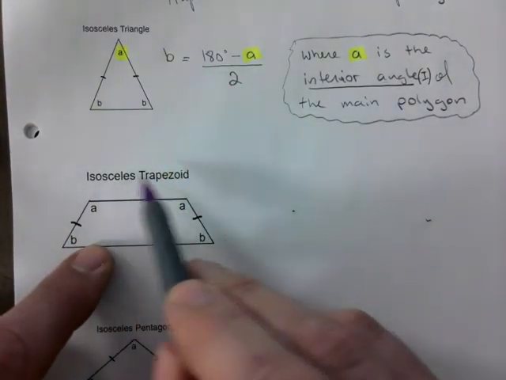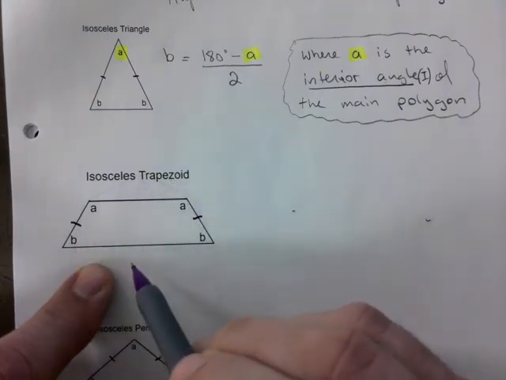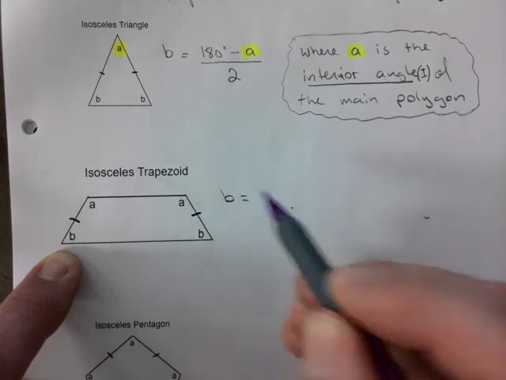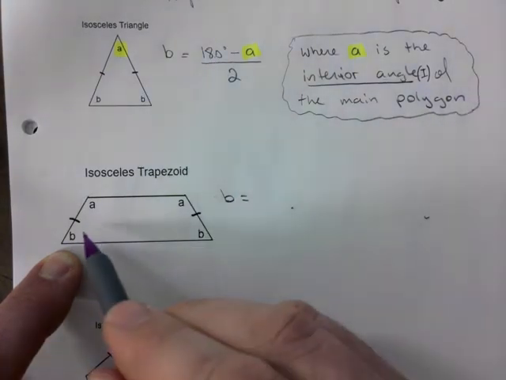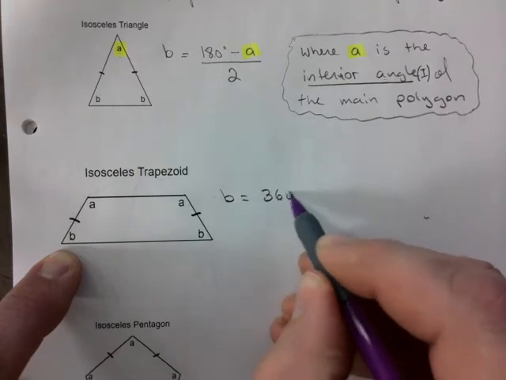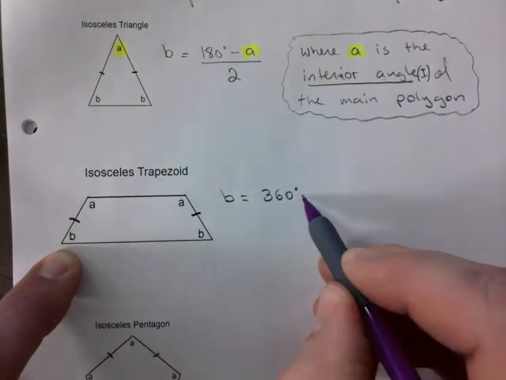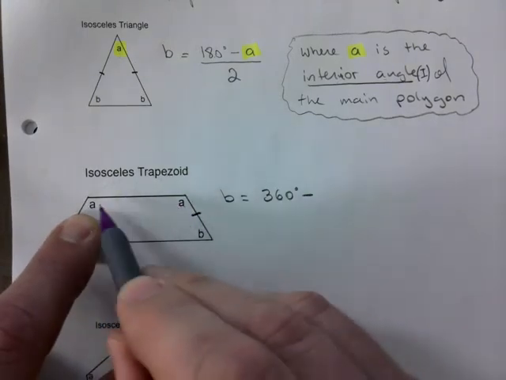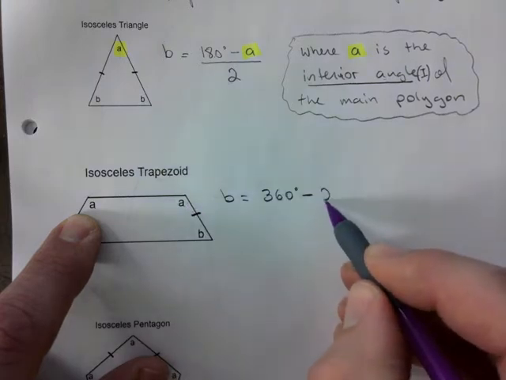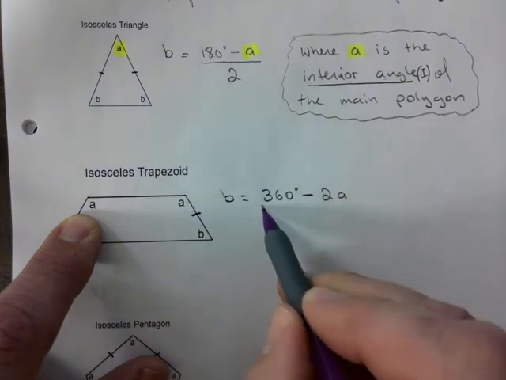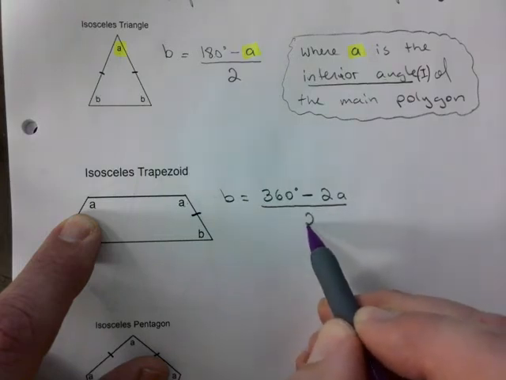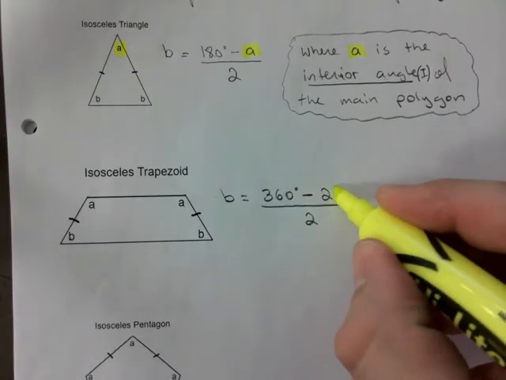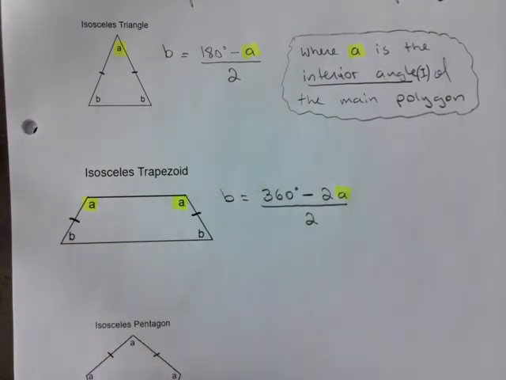Next, isosceles trapezoid. If you see a trapezoid there, to find these angles here, instead of 180, a four-sided shape has a sum of 360 degrees. So you will subtract. How many A's need to be subtracted? How many interior angles? There are 2, so you've got to go 360 minus 2 times A, over 2. And there's something actually that I'm going to add. Just highlight A here everywhere.